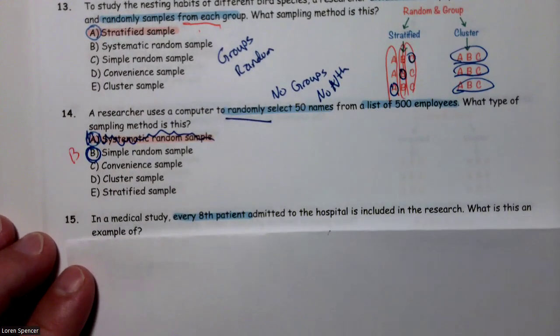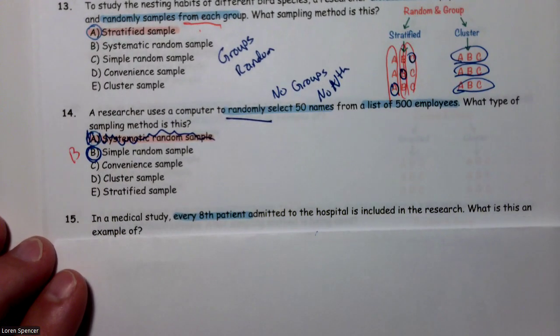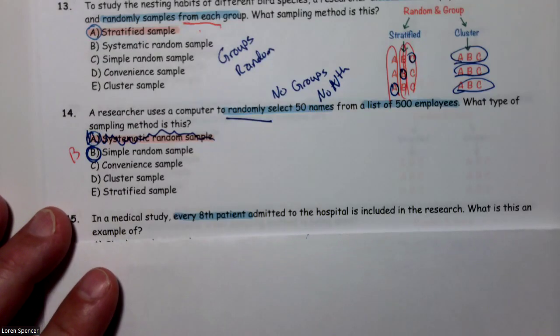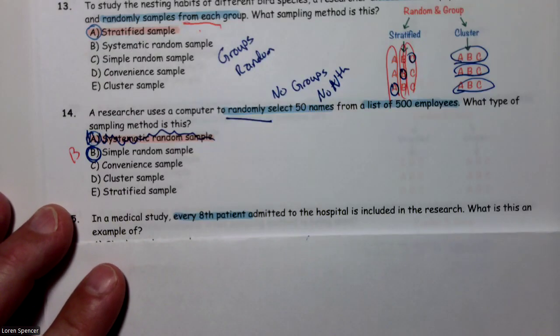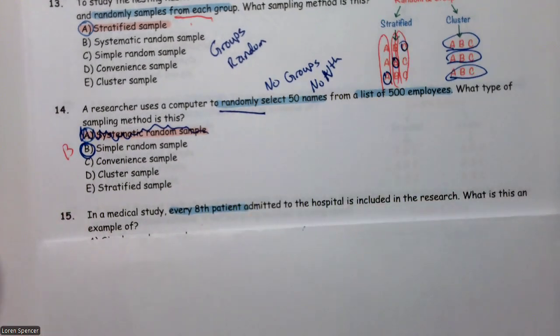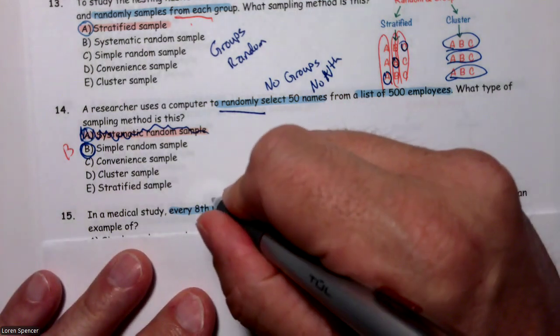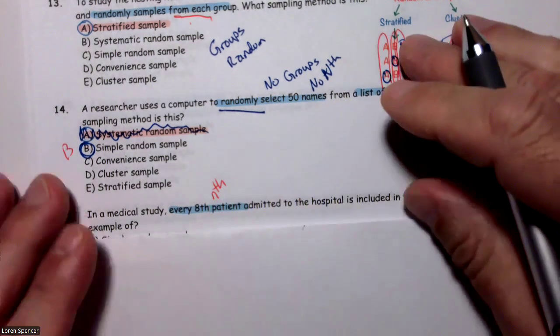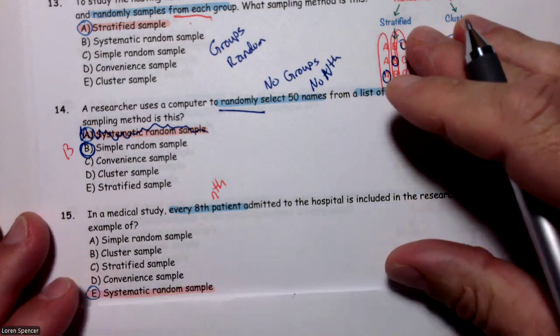All right, number 15. In a medical study, every eighth patient admitted to the hospital is included in the researcher's sample. What is this an example of? All right, I don't see groups. It can't be cluster. It can't be stratified. And I do see nth. Remember, if it's nth, it's systematic. So this will be systematic.